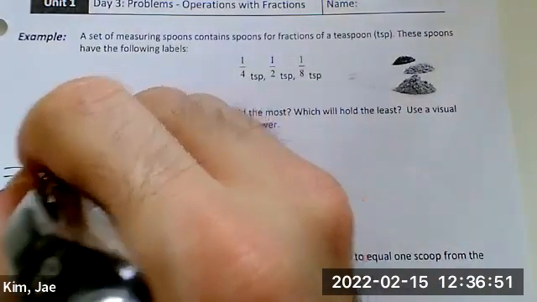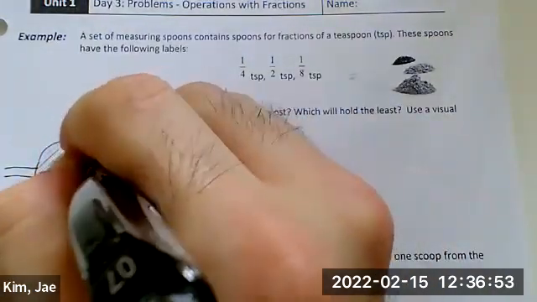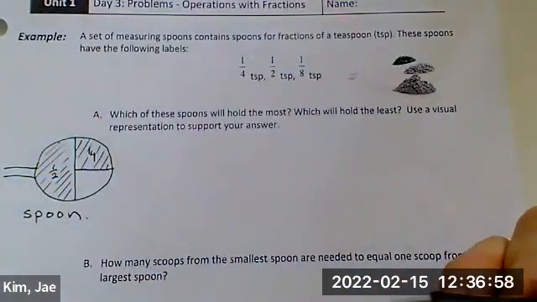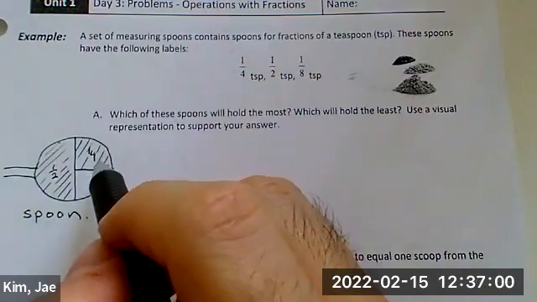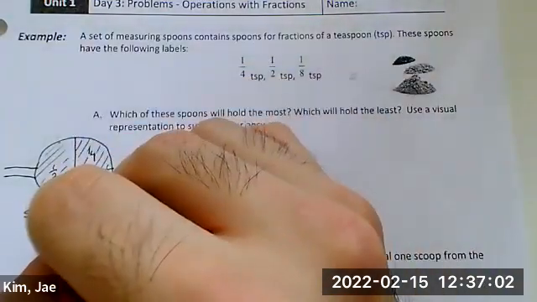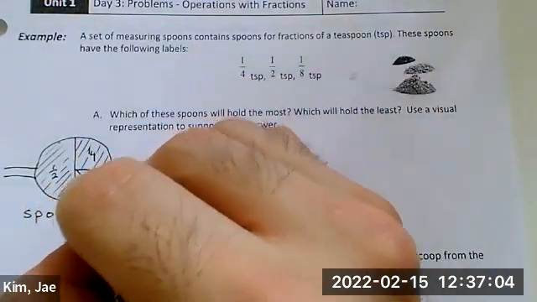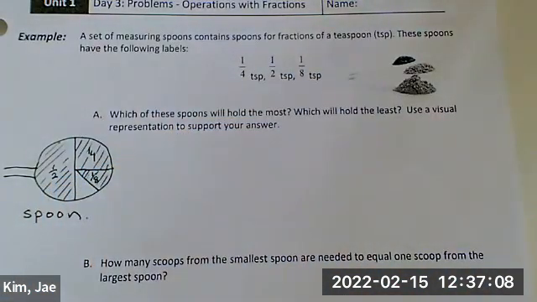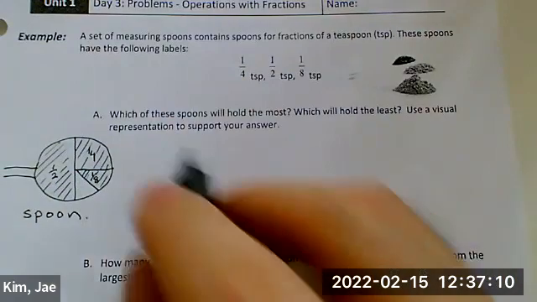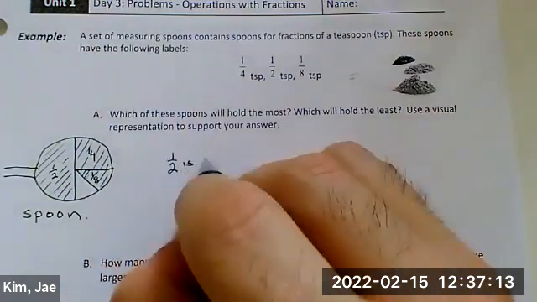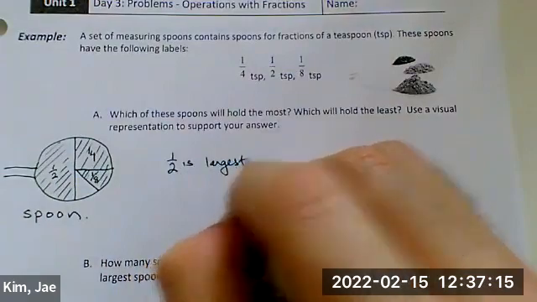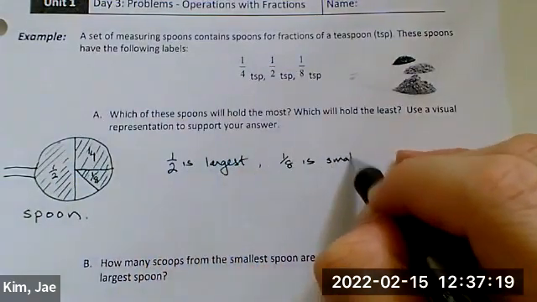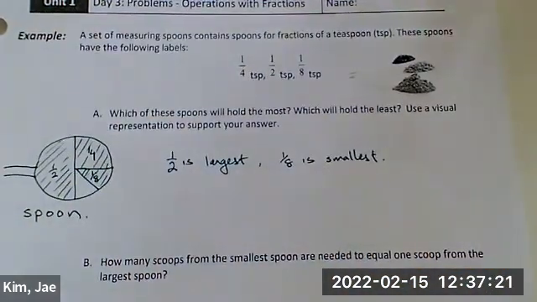A quarter is that. So it's half of a half. An eighth is this, which is a half of a half of a half. So which one holds the least or holds the most? Half is largest. 1/8 is smallest. So it holds the least.